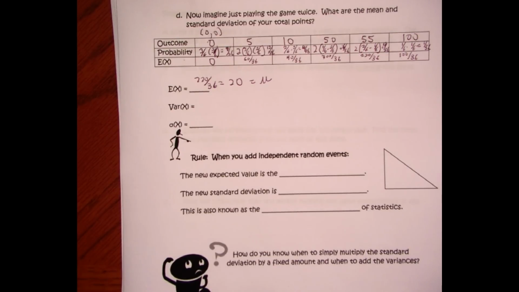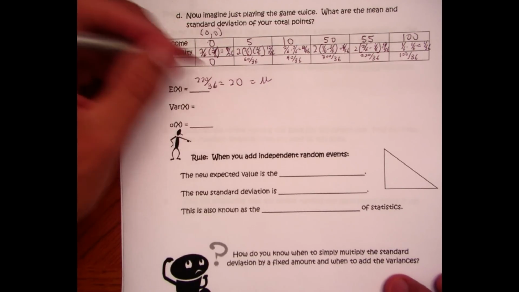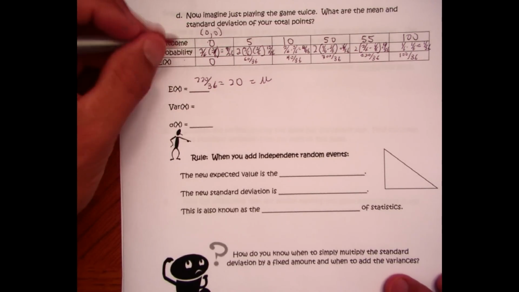So now we got to do this whole thing where we do the variance. We do each value minus the mean, square it and multiply it times the probability.